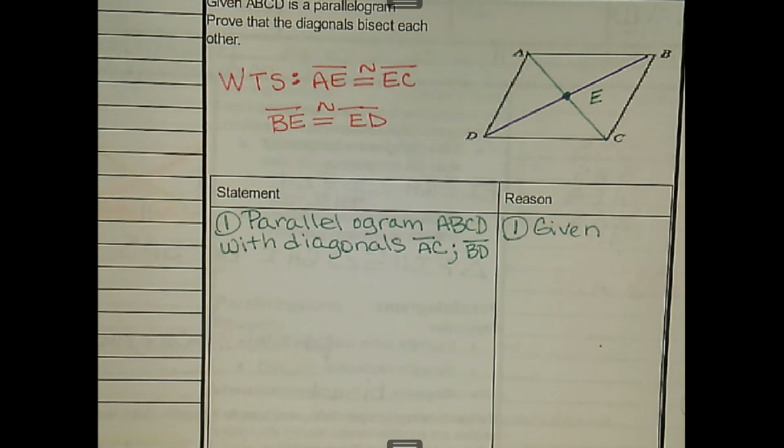My parallelogram has been divided into what? 4 triangles is correct. So what I need to do is to prove either the top 2 triangles are congruent, or the top and the bottom triangles are congruent, or the 2 side triangles are congruent.